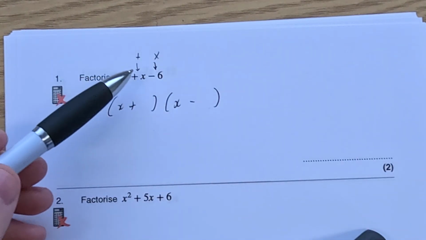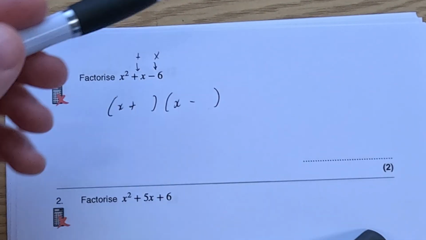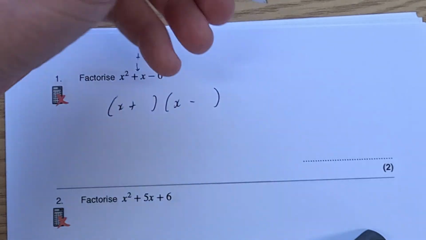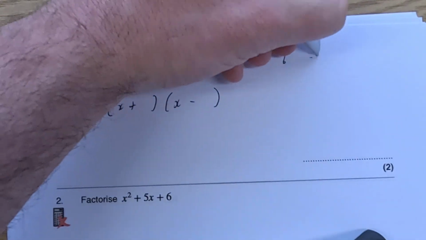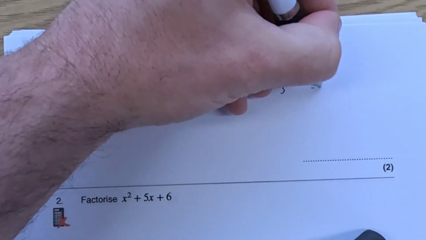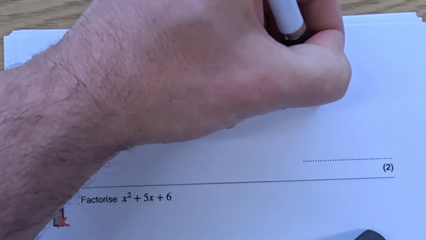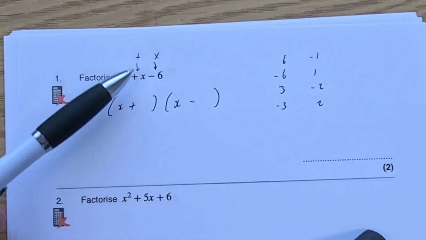So we're looking for two numbers that will times together to be negative 6 and will add together to be 1. We could list some of the options down here if we wanted to, such as 6 and negative 1, or negative 6 and 1, or 3 and negative 2, and negative 3 and 2. So you could think of some numbers that will times together to be negative 6, and look at the options and see which ones will add together to be 1.